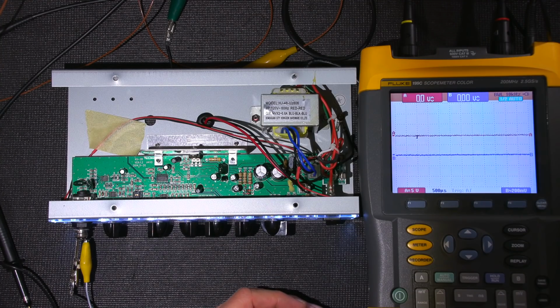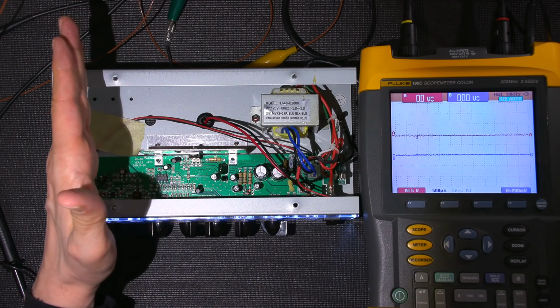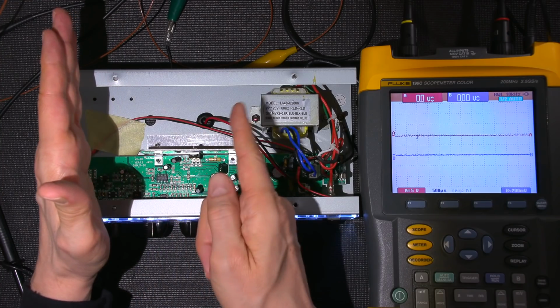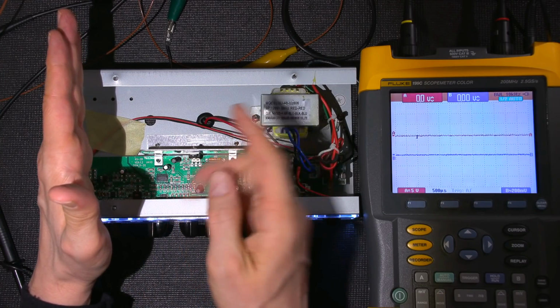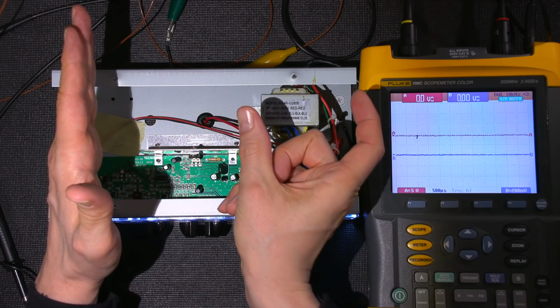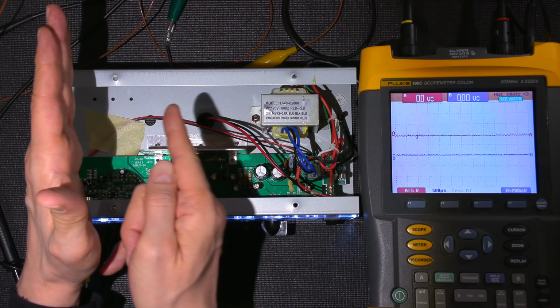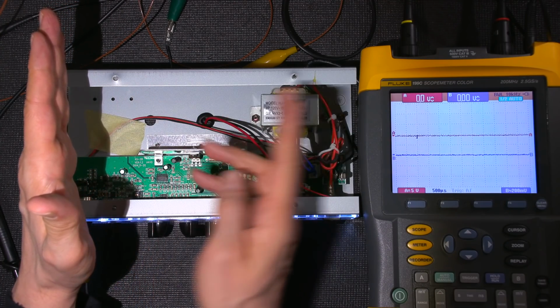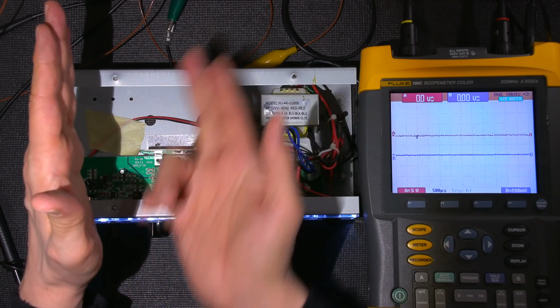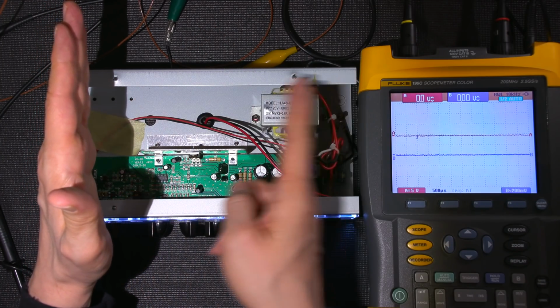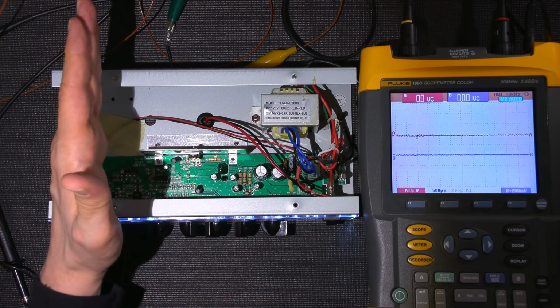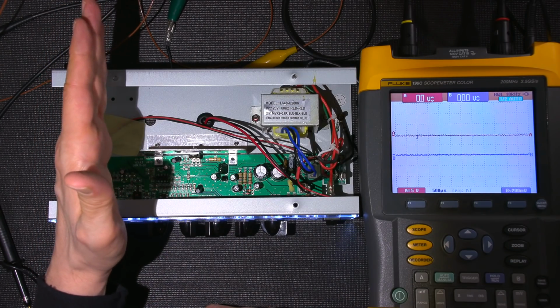It might be beneficial to mount the audio output transformer here, mount the audio output tube closer to the power transformer, and then mount the preamp tube closer to the audio output transformer to get that preamplifier, or I should say the phase inverter tube, away from the power transformer so we don't get any coupling, magnetic coupling, any hum happening.